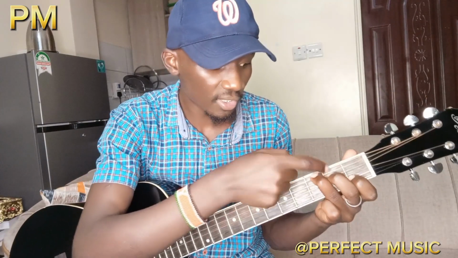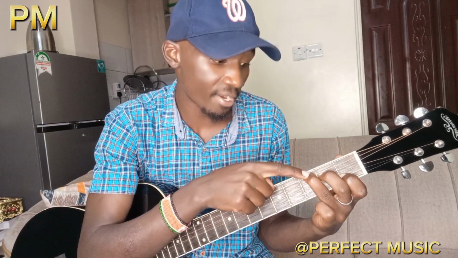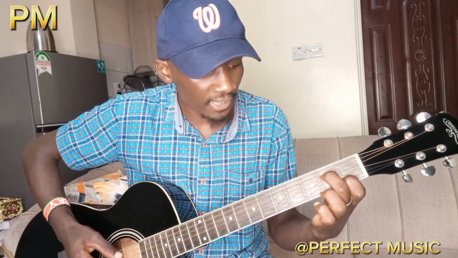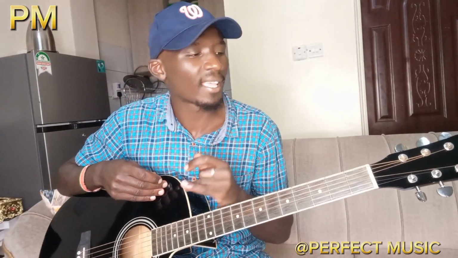So whether this string touches string number 5, it won't matter, because string number 5 will be held again by my third finger or my ring finger. So even if I touch that string and then I come and I press this, it will still produce the necessary sound. So you see, these are some of the basics that are so essential as a beginner.